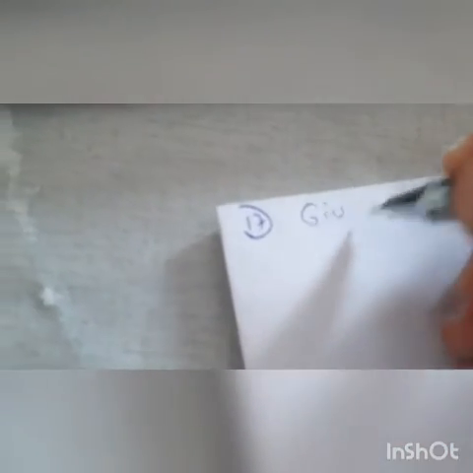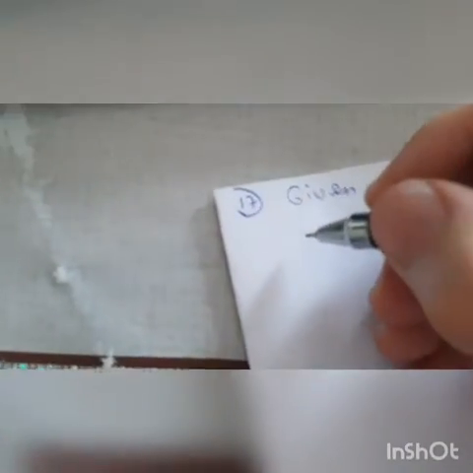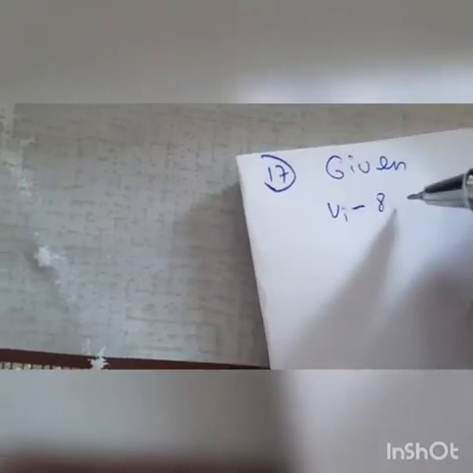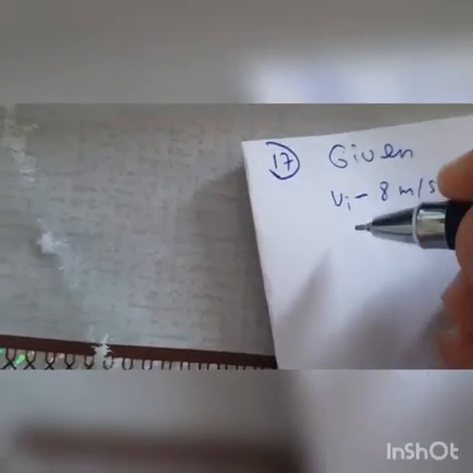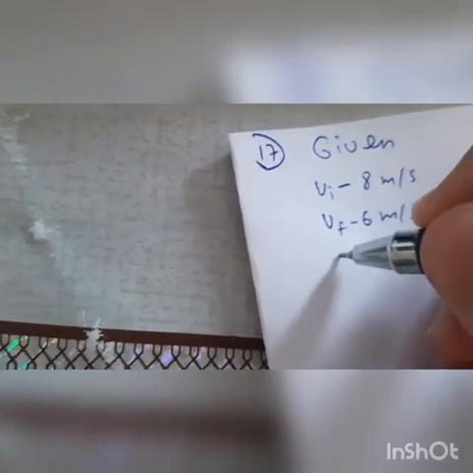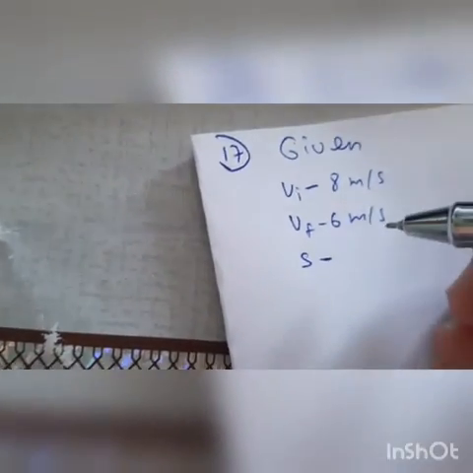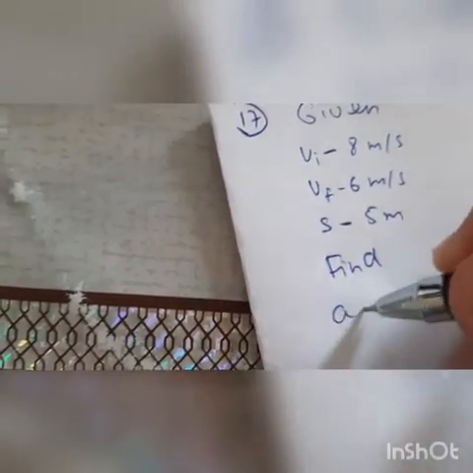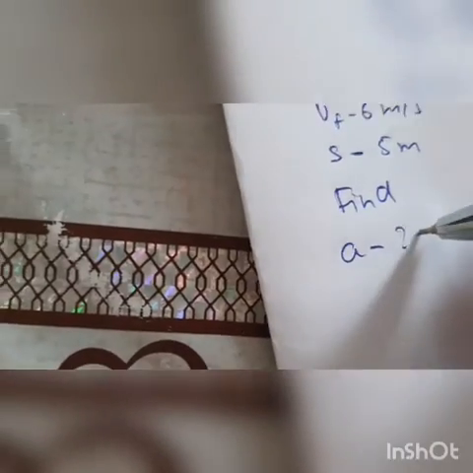First of all, we need to write given for easy solving. We have initial velocity, it's 8 meters per second, and the final velocity is 6 meters per second, and displacement 5 meters. And we need to find acceleration in meter per second squared.